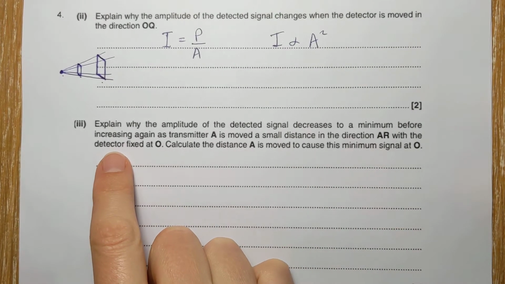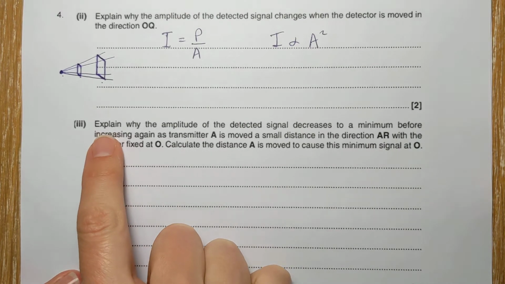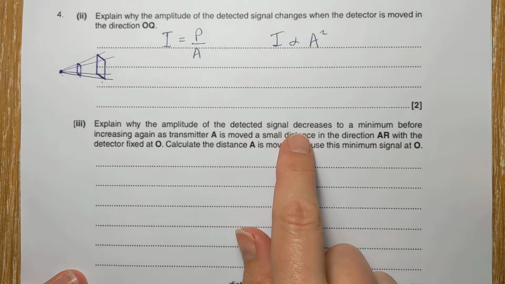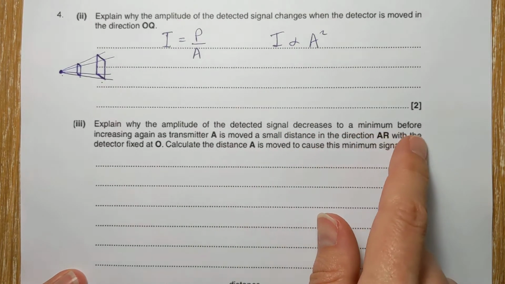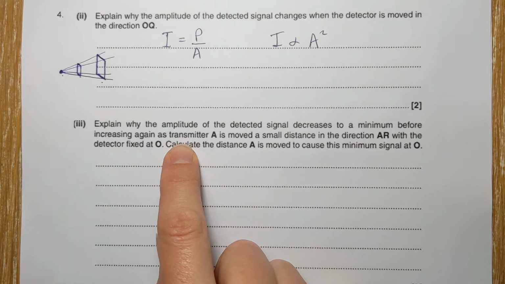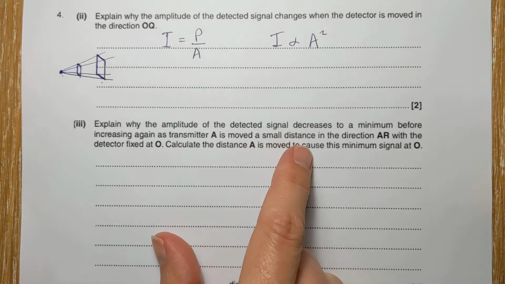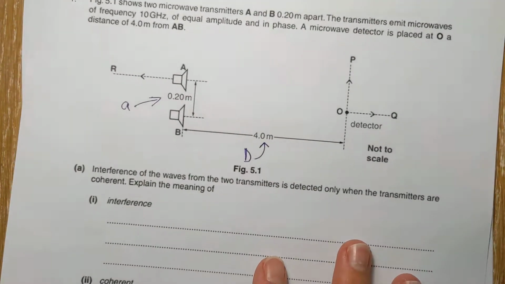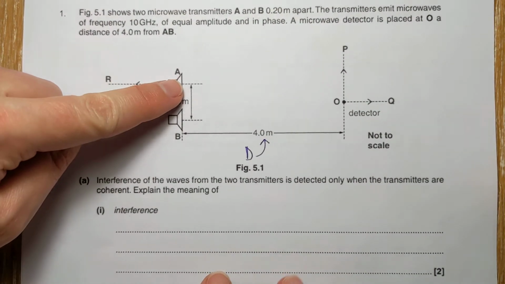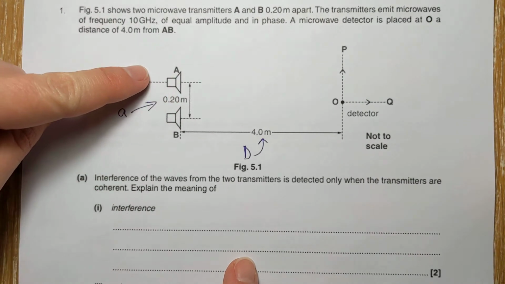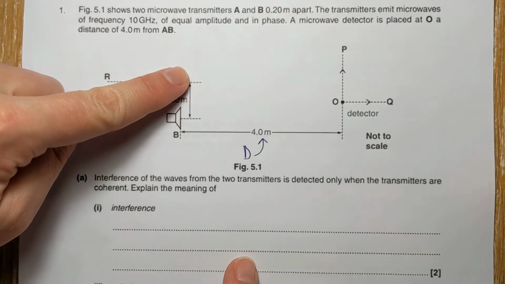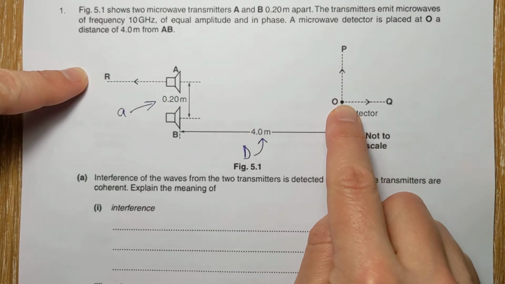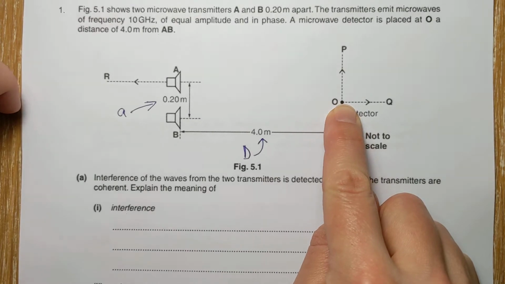And now for a third way that the amplitude is changing. So now it's: explain why the amplitude of the detected signal decreases to a minimum before increasing again as transmitter A is moved a small distance in the direction AR. So the transmitter A is going to move a small distance in the direction AR. So this transmitter here moving that way. Why is it that the signal decreases from a maximum to a minimum?